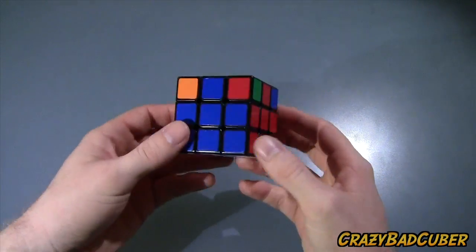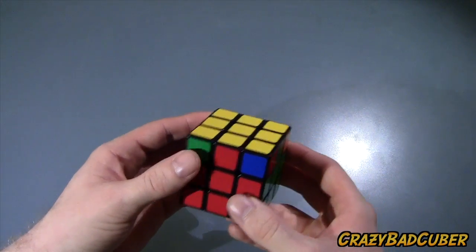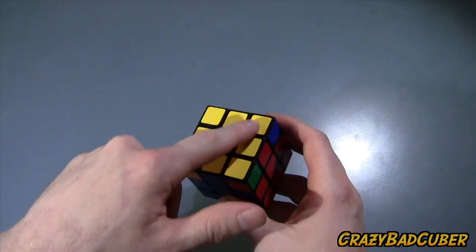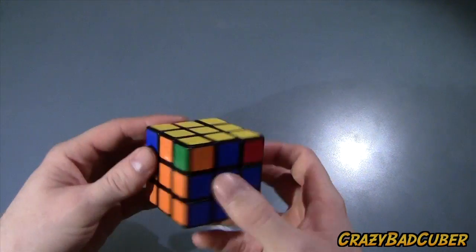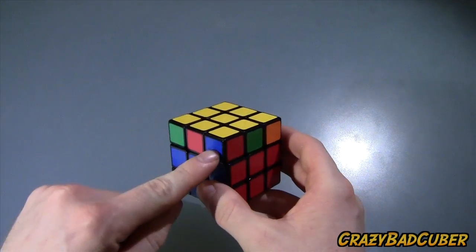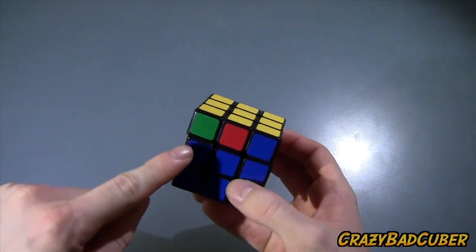You have clicked on PLL. What PLL stands for is permutation of the last layer. So first we oriented the last layer, and now we're going to permute the last layer. And what that means is that we're going to put all of these pieces where they're supposed to be.